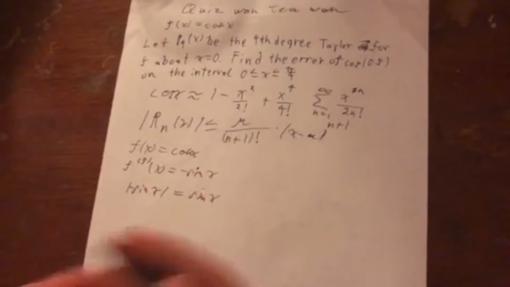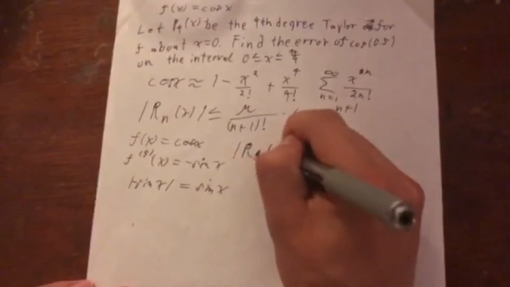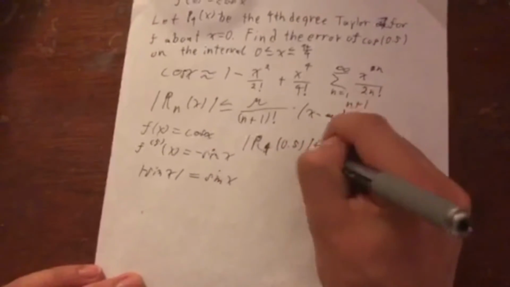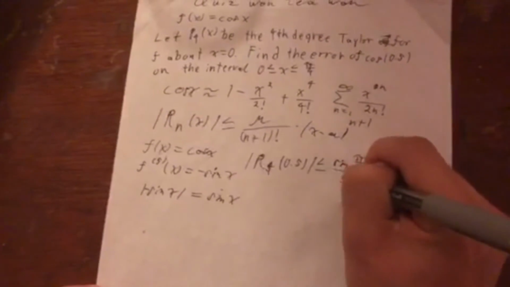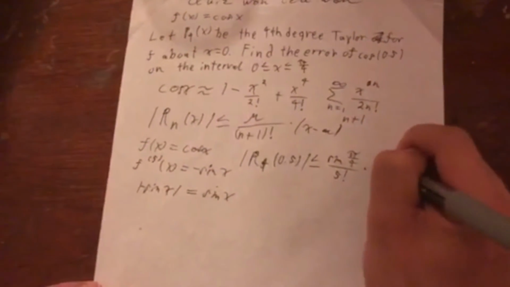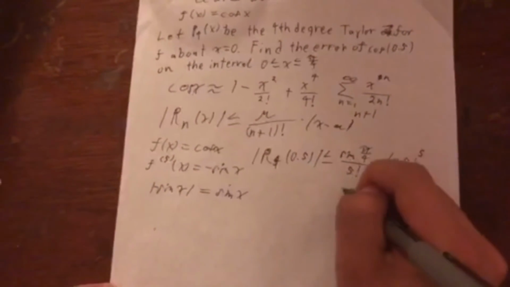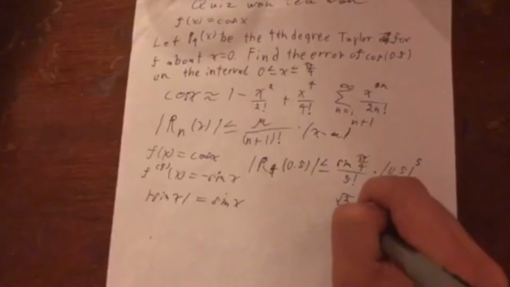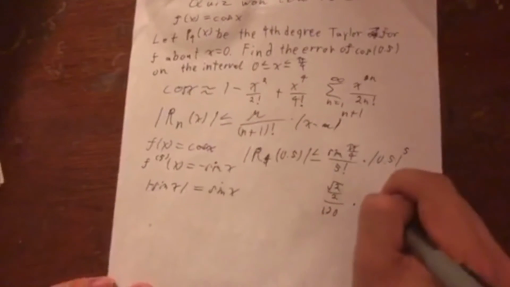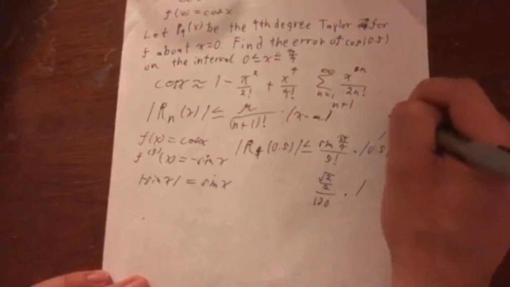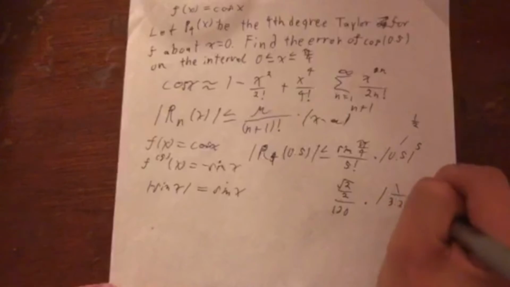So if we put everything together, we should get R sub 4 of 0.5 less than or equal to sine of pi over 4 divided by 5 factorial times the absolute value of 0.5 to the 5th. Sine of pi over 4 is square root of 2 over 2, 5 factorial is just 120, and 0.5 to the 5th is 1 over 32.